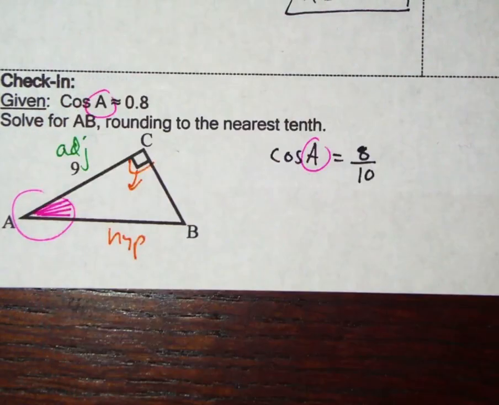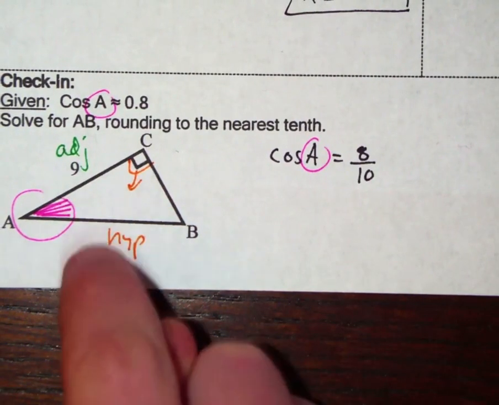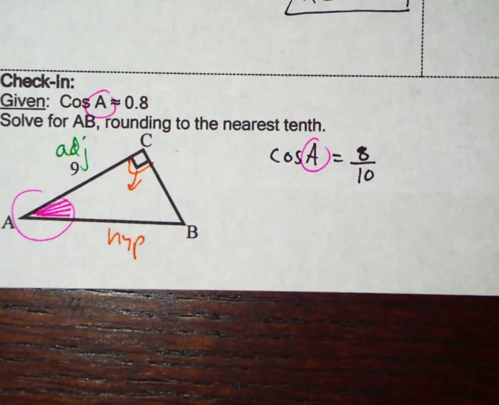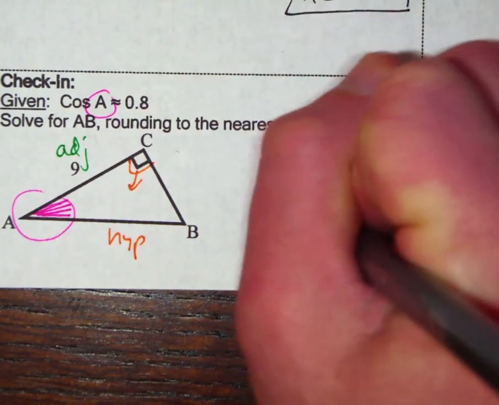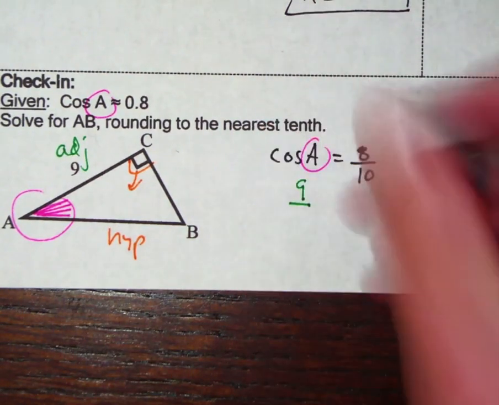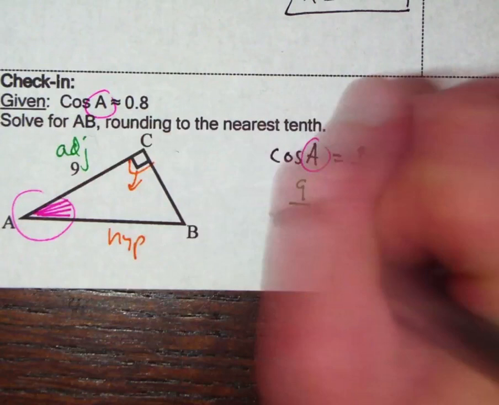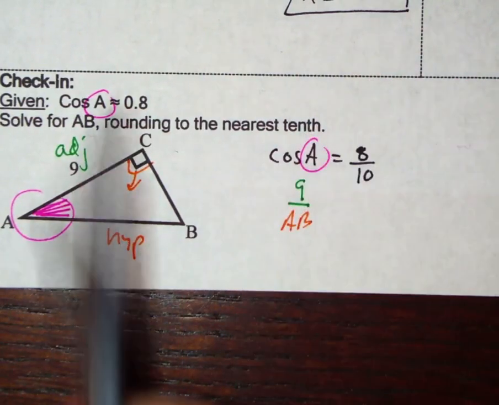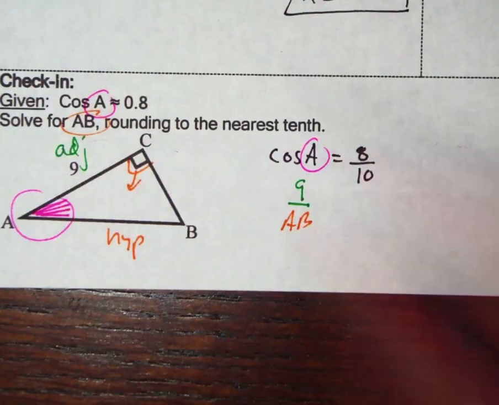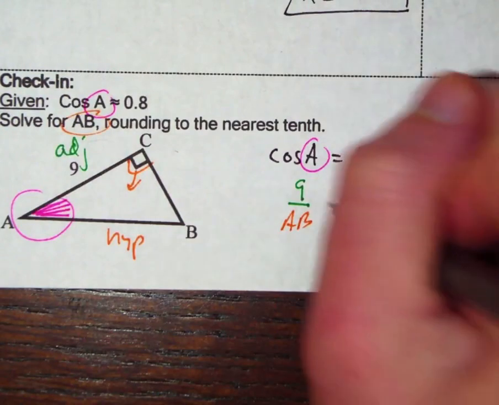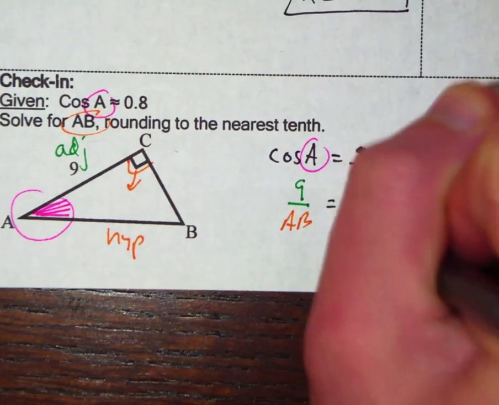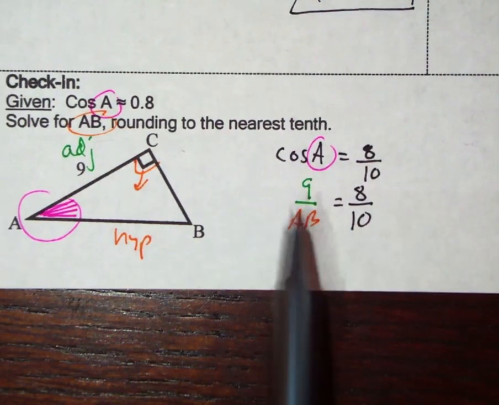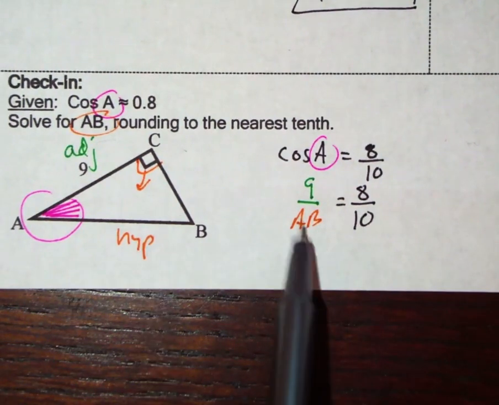My hypotenuse, my opposite across the way. And so for cosine, I want adjacent over hypotenuse. So my adjacent in this case will be 9. And my hypotenuse is going to be AB, which is what I'm looking for. Again, if you don't like using AB, you could just put an X here.